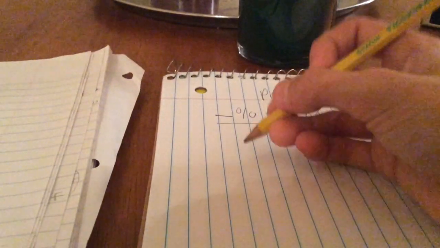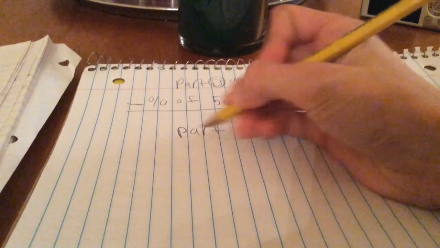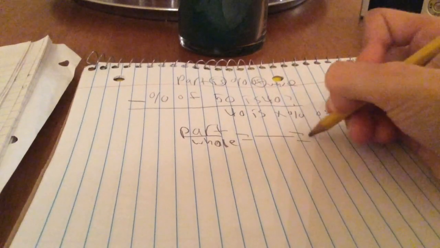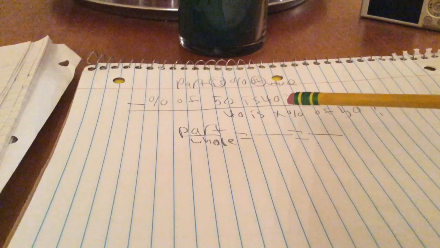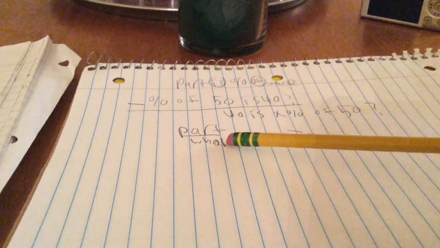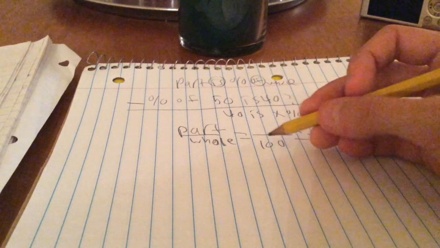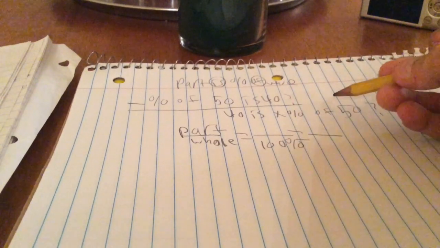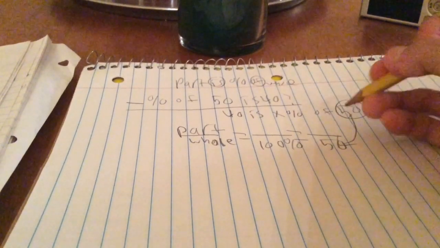So now that we have all our information down and the question jotted, we can start to do our equation. So we want to do part over whole. Part over whole is the parts of the equation that we need to figure out to get our answer. Our whole is always going to be 100. On every equation, you're always going to have 100 to the right of whole, because 100% is the whole, and then it's going to be 50, which goes here, because 50 is the number we're trying to use to get our answer.